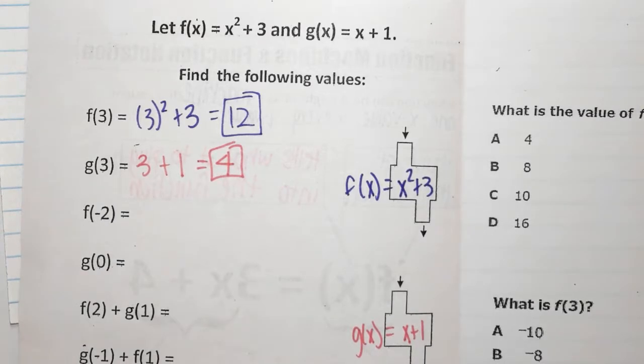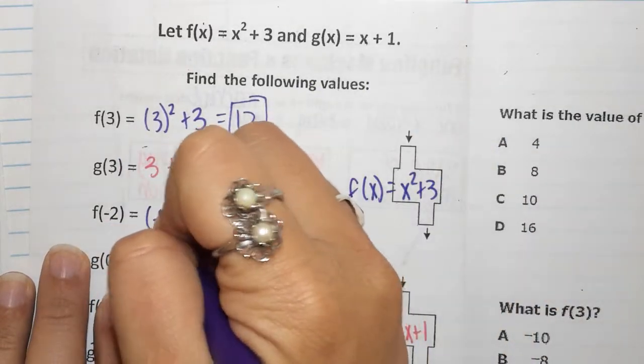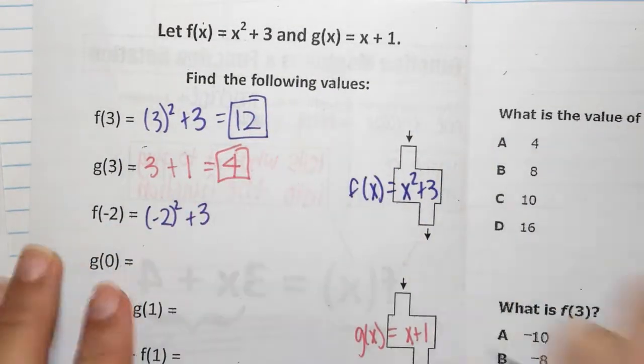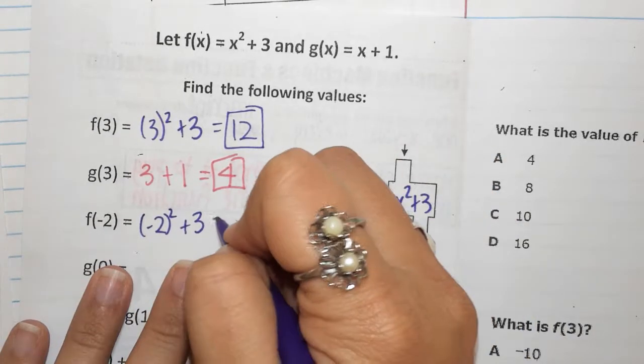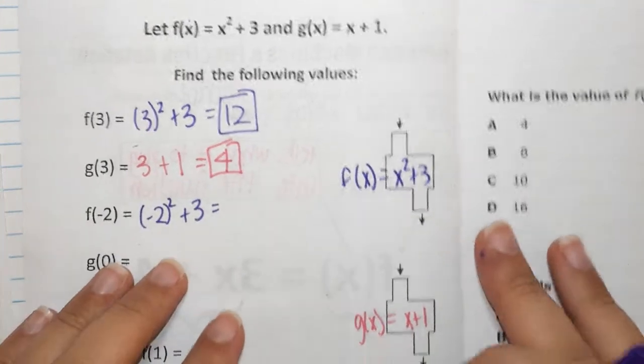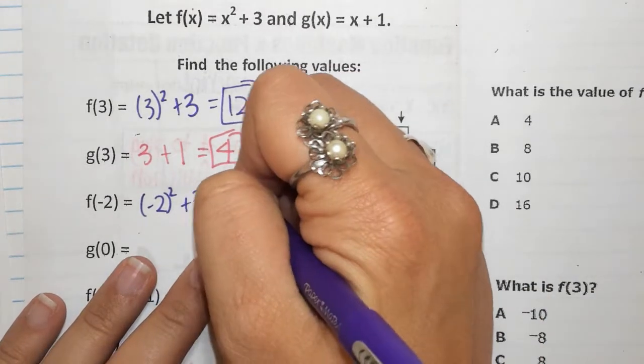All right, Hufflepuff, tell me what you got for f at -2. You got 7? How did you get 7? Tell me how. You're right. I just want you to tell me what to do. You don't know what you did? Then how did you get it? I use calculators. Tell me what we do. -2 times -2 is 4. Look at you go. Y'all take a point.